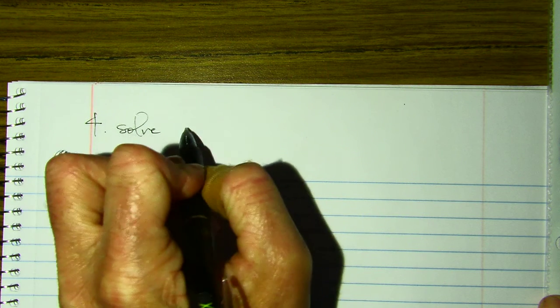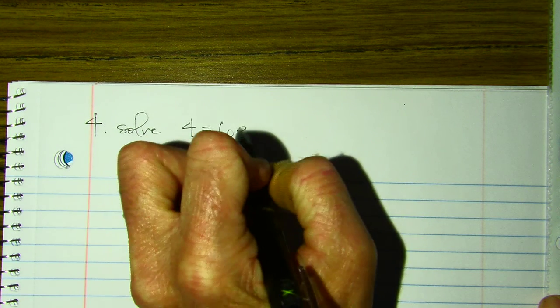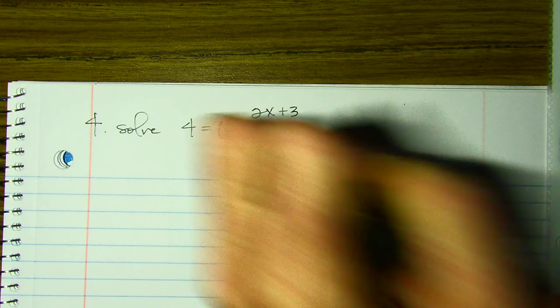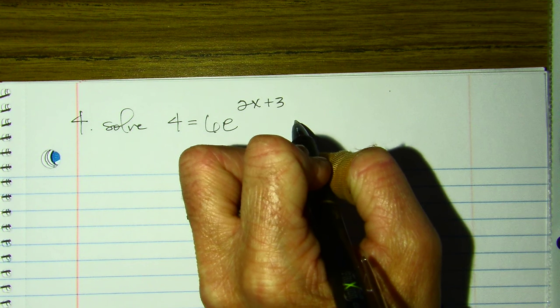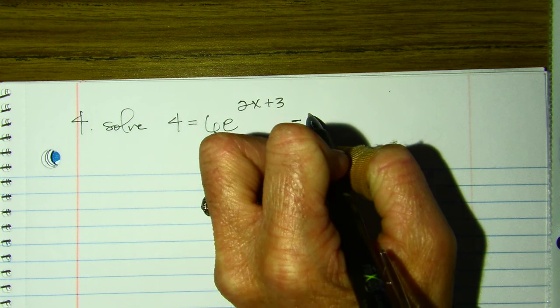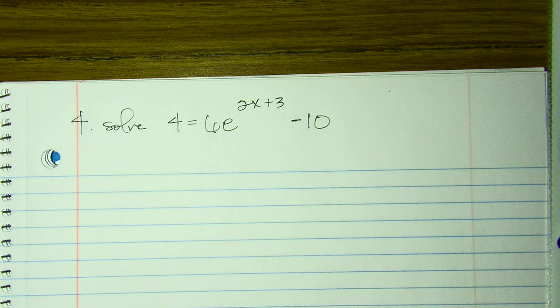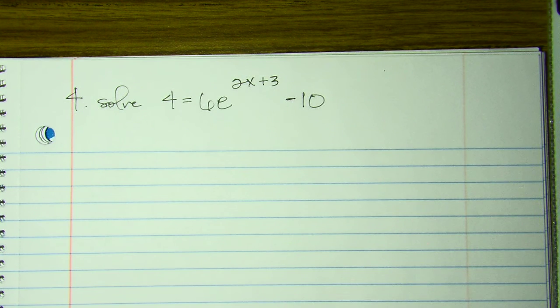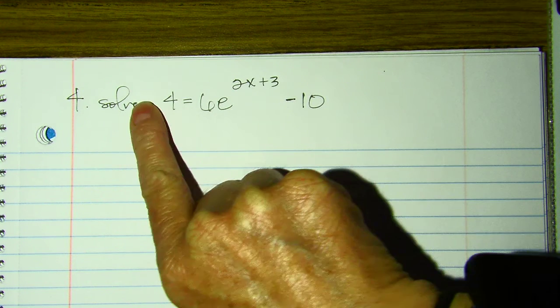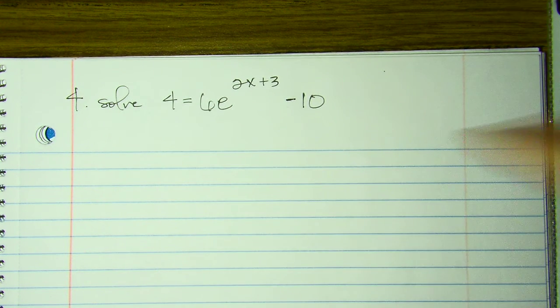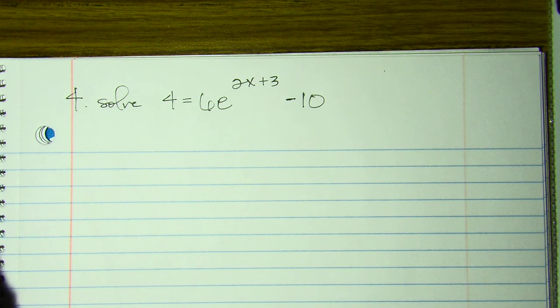Right, so next one, number 4, solve 4 equals 6e to the 2x plus 3, and then I'm even going to add another part, let's say minus 10. All right, now before I solve this one, I've got a lot of extra pieces here. I've got a base, I've got an exponent, and I've got an answer. But I also have the 6 and the negative 10. So I need to move those around. I'm going to add 10 to both sides.